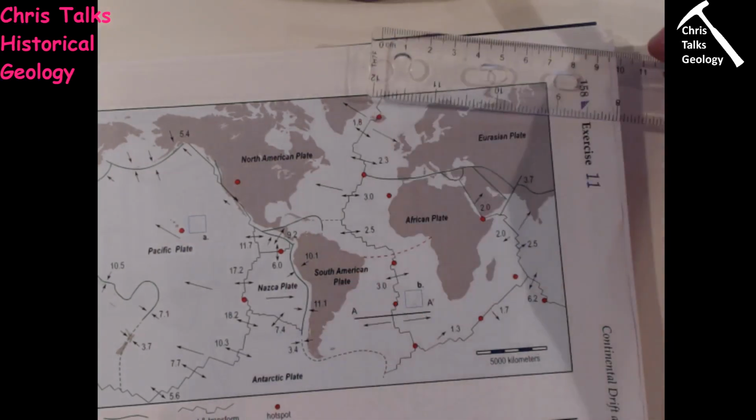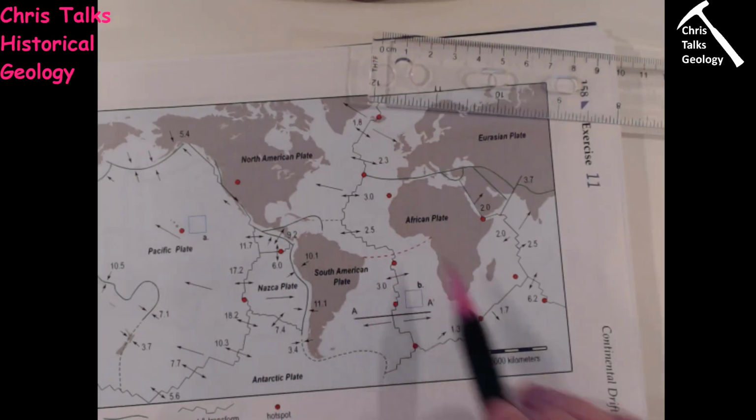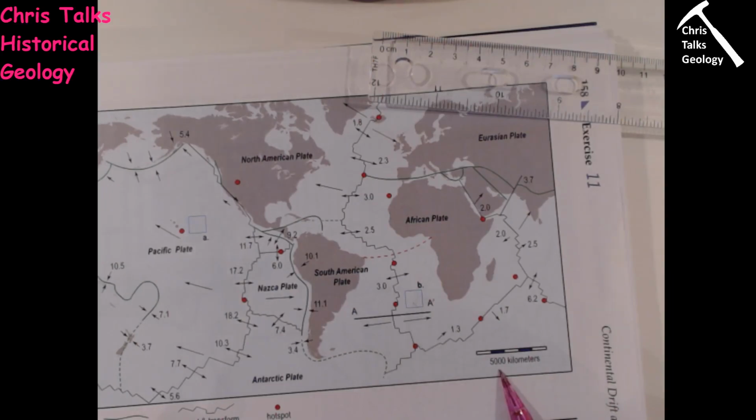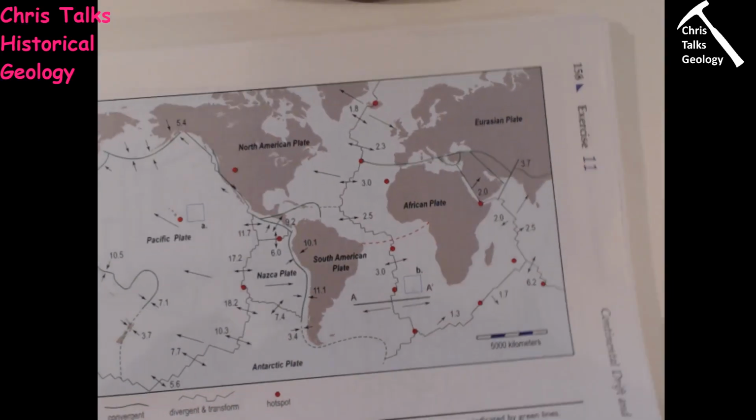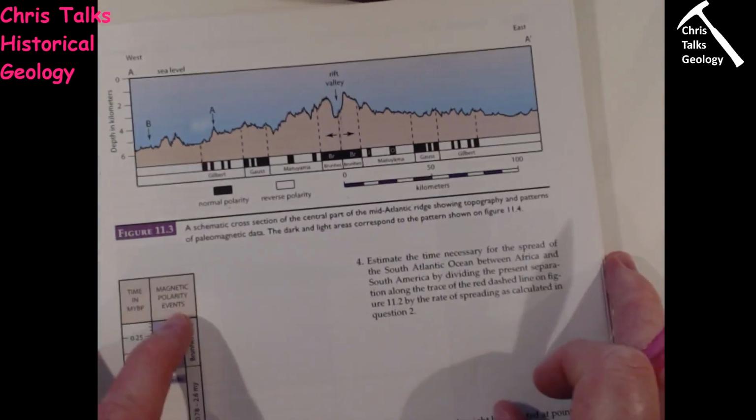So that means the distance between here and here is 5,000 kilometers. So that's worked out rather well for us, hasn't it? What we're going to do next is come back to our question.